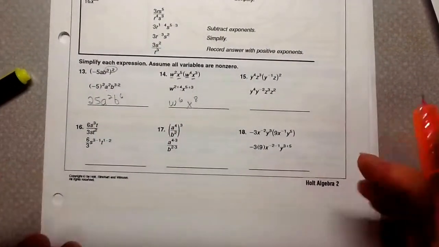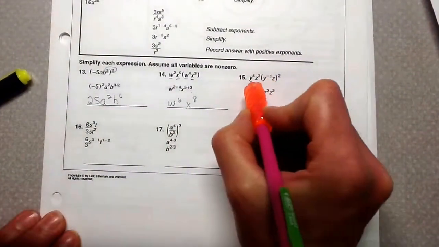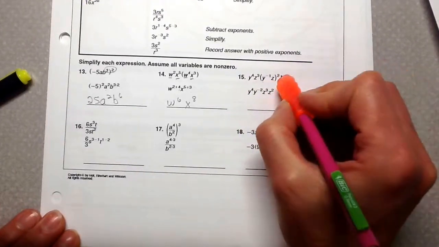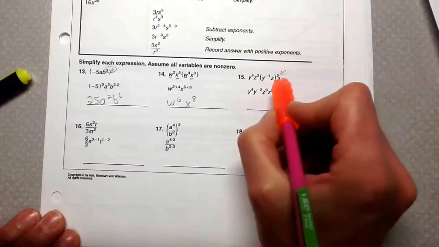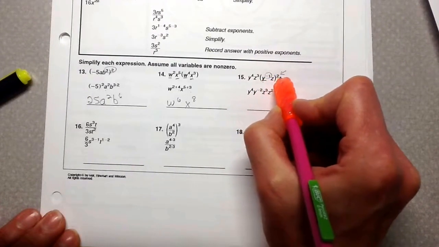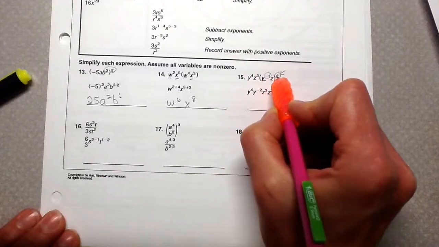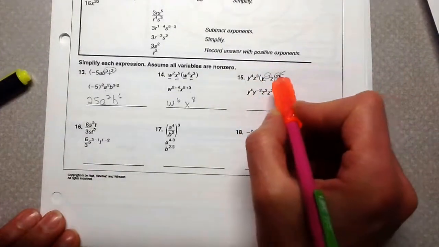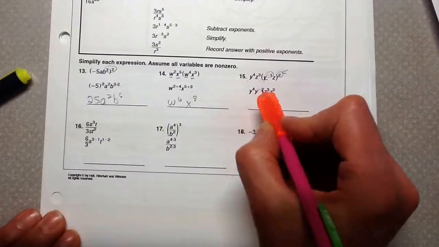Okay, now we have a couple things going on here. We have bases that are the same, but remember from order of operations, we need to take care of the exponent. So when we have a base and we have an exponent raised to an exponent, we have to multiply those exponents. So that's going to give us, we have the y to the 4th here.